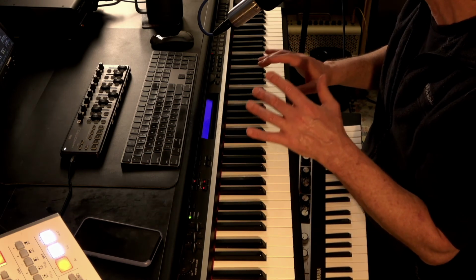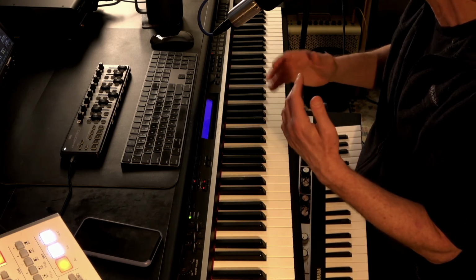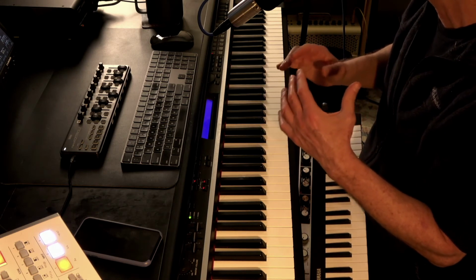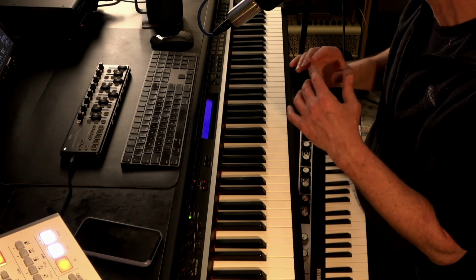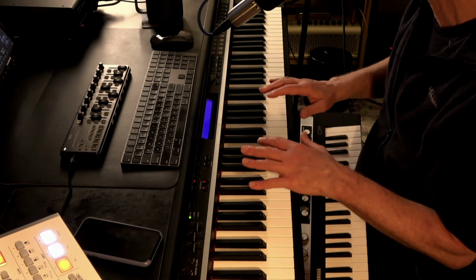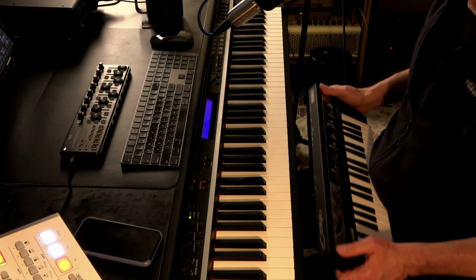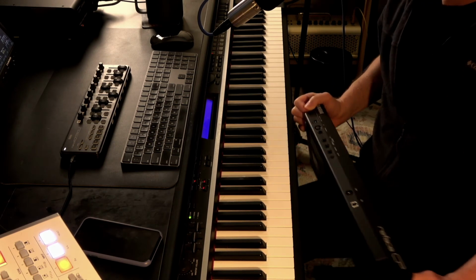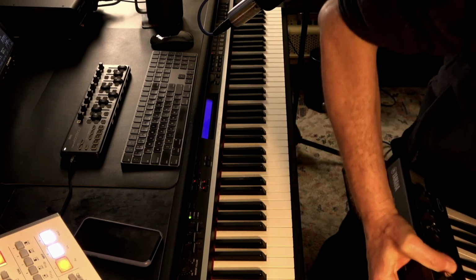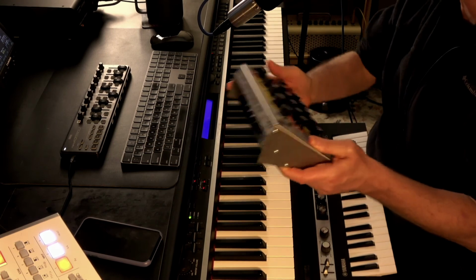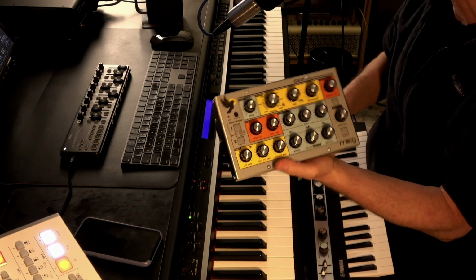And MIDI was invented, they started working on MIDI probably in the late 70s, early 80s, but it became available in 1984, and it was a revelation. So what it meant was that I could have a keyboard like this, and a module like this. This is a Moog synthesizer, all right?